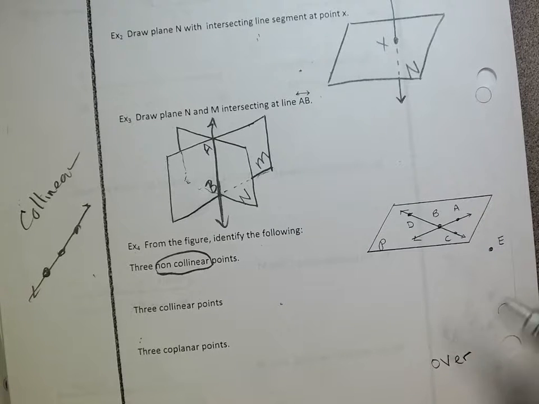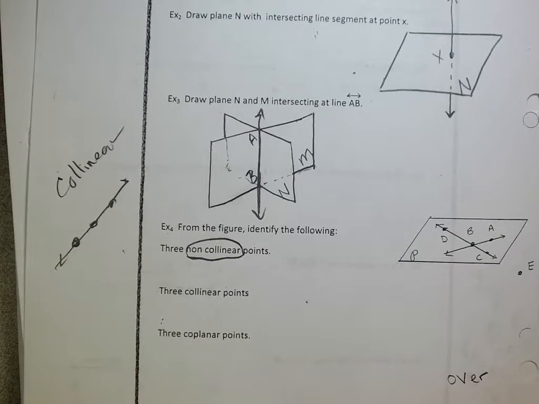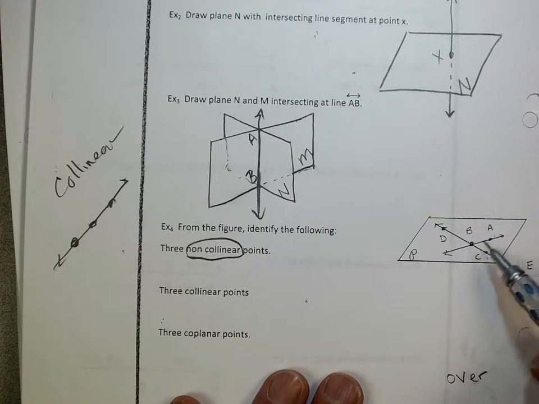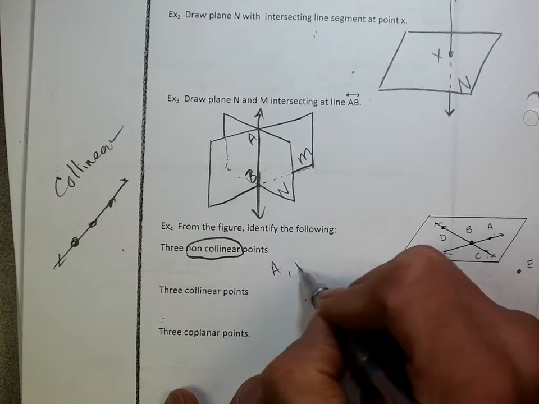So I've got to have 3 points that are not on the same line. What do you think? Emma, what do you see? I'm going to pick on Emma. Do you see 3 points that are not on the same line? Yeah. Which ones? A, B, and C. Sure, A, B, and C, or A, B, and D, but certainly A, B, and C.